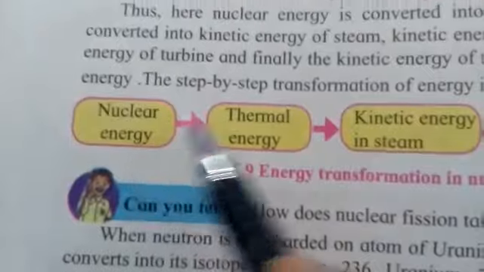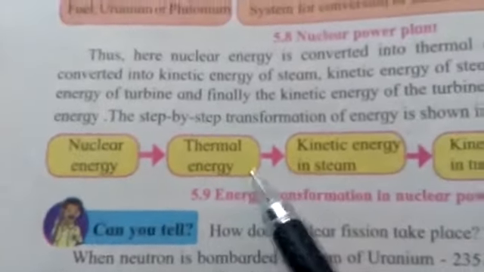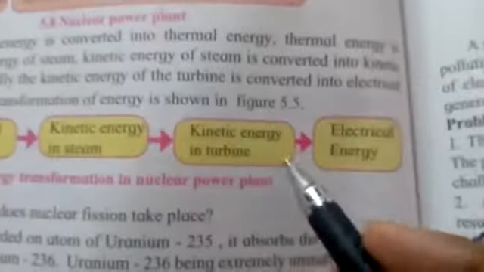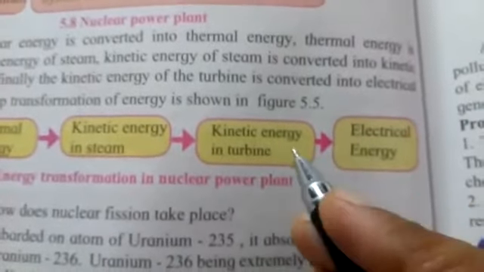So such things will happen step by step: nuclear energy will be converted into thermal energy, then thermal energy will be converted into kinetic energy of the steam. Kinetic energy of the steam will be transferred to the turbine, then with the help of the generator, kinetic energy will be converted into electrical energy. Now how nuclear fission takes place, that we shall see.